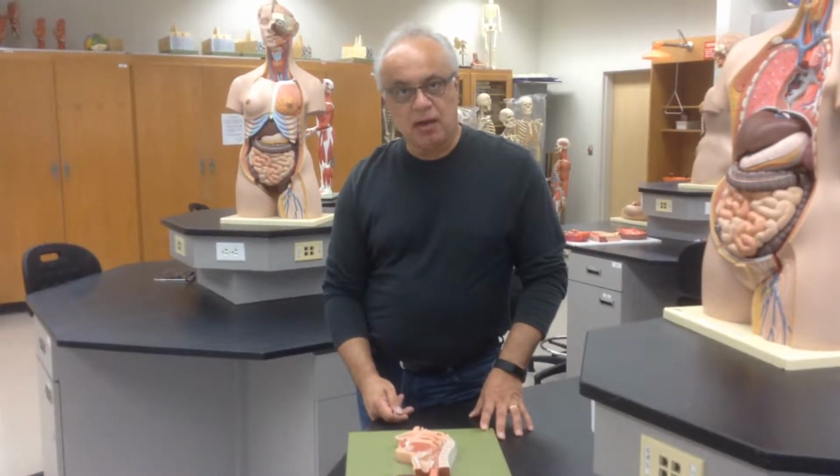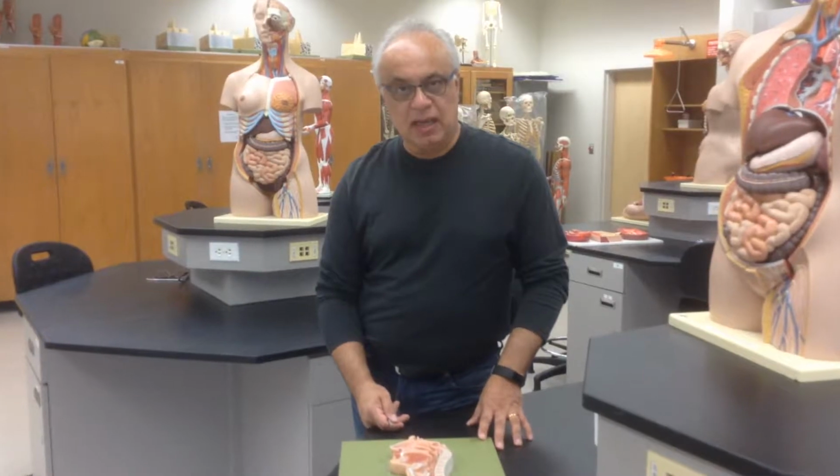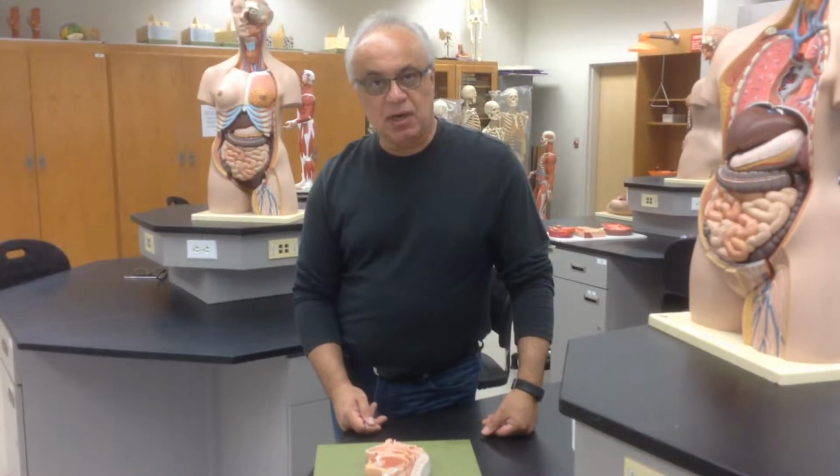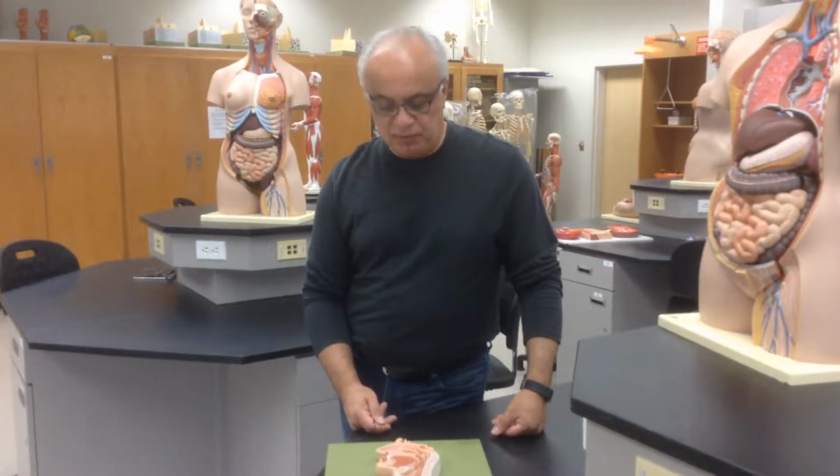What I'm going to do today is go over some of the structures of the upper respiratory tract and talk about how the air enters into our lungs. And then after that, we're going to talk about when the air gets into the lung through the different parts, including the larynx, trachea, and the bronchi. We're going to be following it after that.